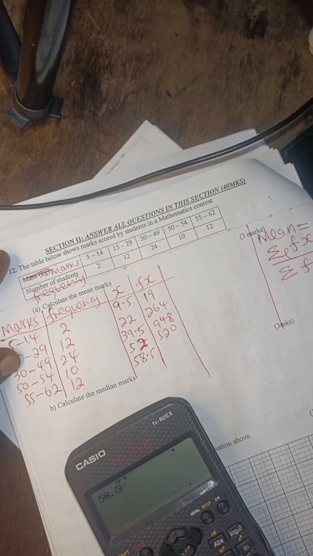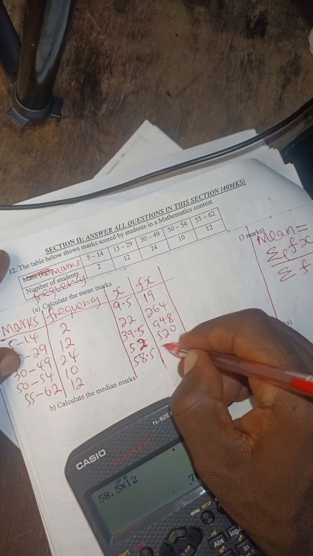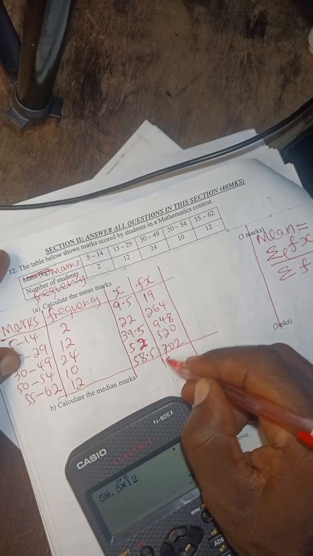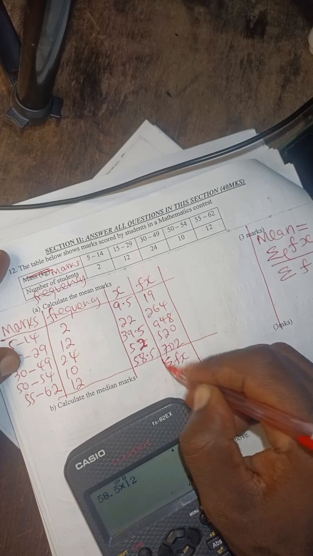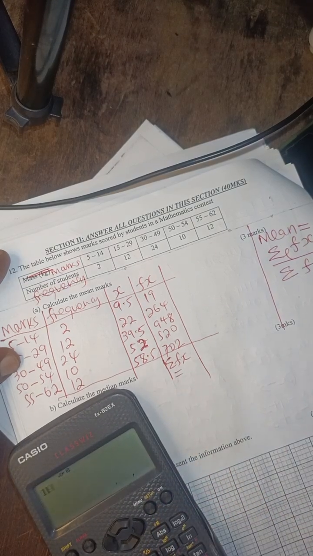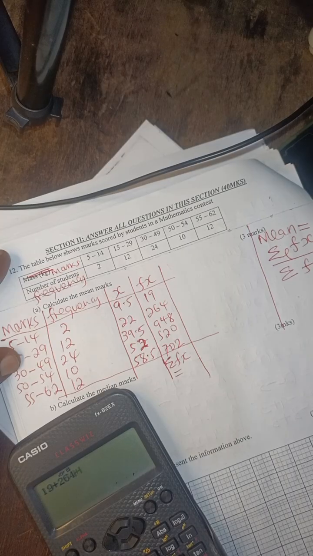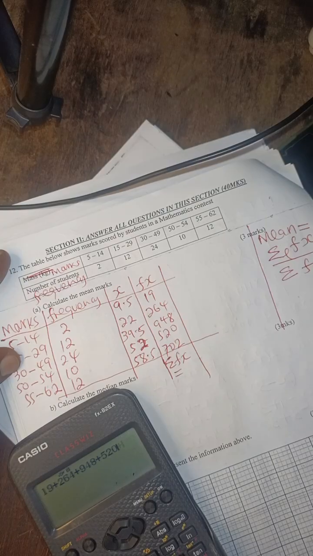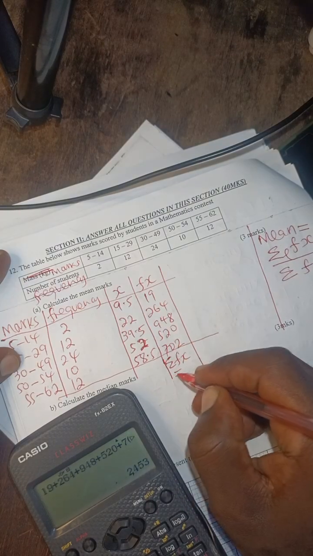Then 58.5 times 12 is 702. So I'll just make a line here. I'm going to get the summation of fx, the sum of fx values. So I'll take my calculator: 19 plus 264 plus 948 plus 520 plus 702 is 2453.